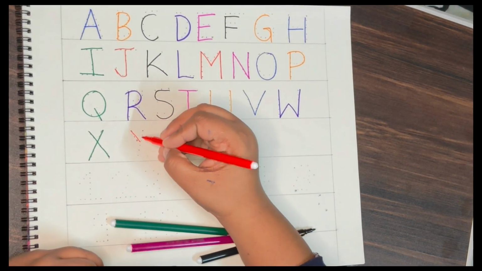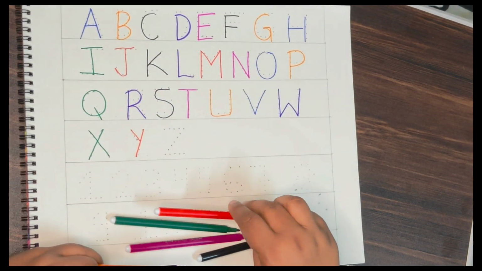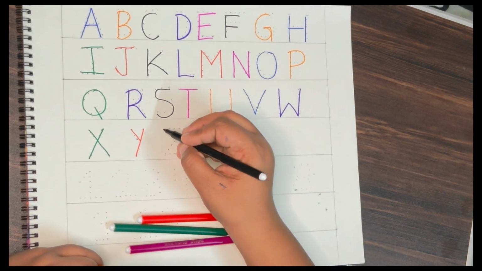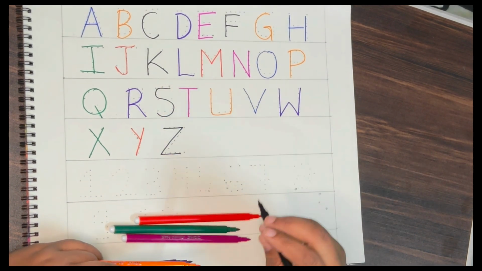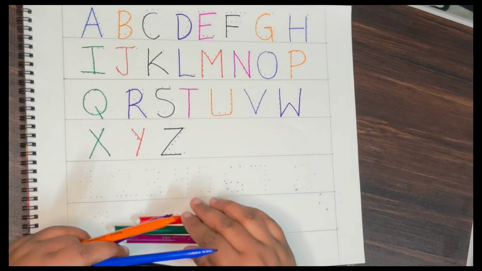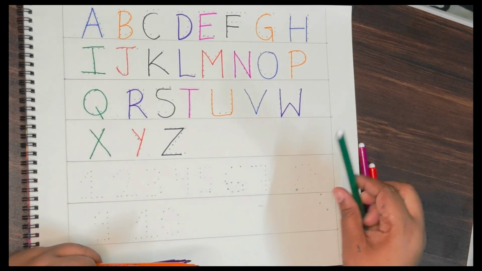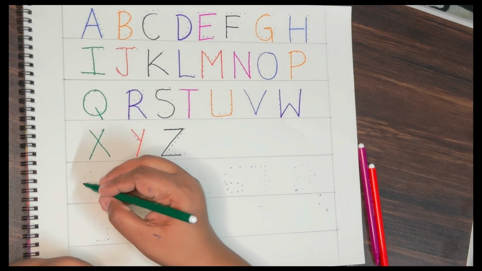Very good. This is Y. Y for yak. And this is Z. Z for zebra. Very good kids. Now we will move to counting.